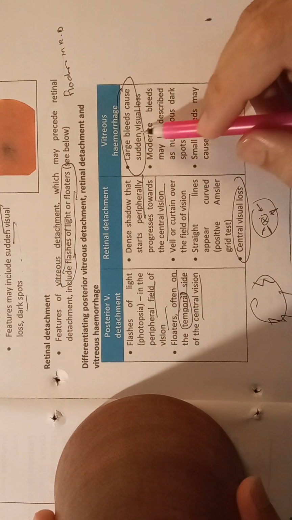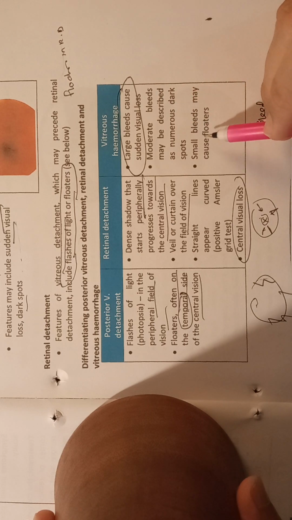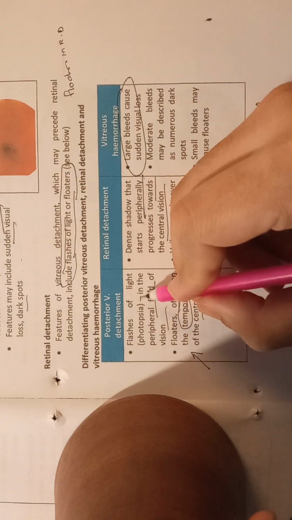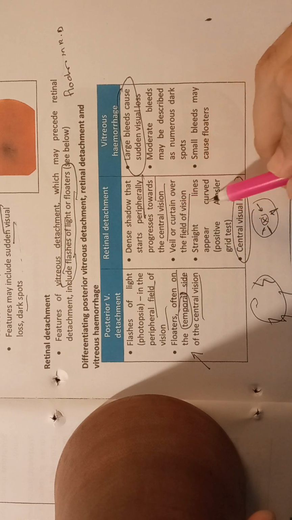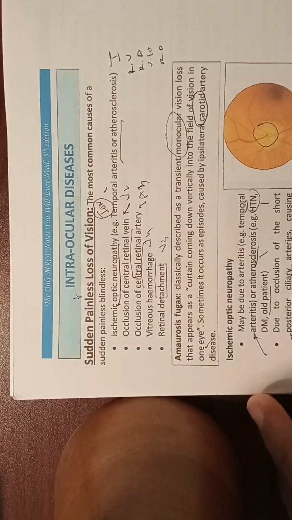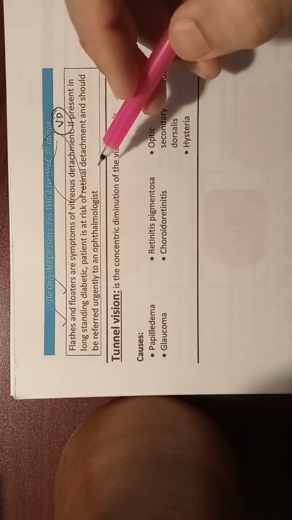Okay, vitreous hemorrhage: large bleeds cause sudden visual loss. Moderate bleeds may be described as numerous dark spots. Small bleeds may cause floaters. So floaters on the temporal side, flashes of light. This one periphery to the center, curtain over vision, central visual loss, and there are bleeds causing sudden visual loss. Okay, flashes and floaters are symptoms of vitreous detachment. Vitreous detachment present in the long-standing diabetic patient is at risk of retinal detachment and should be referred urgently to an ophthalmologist.